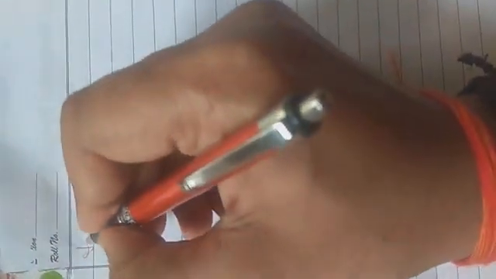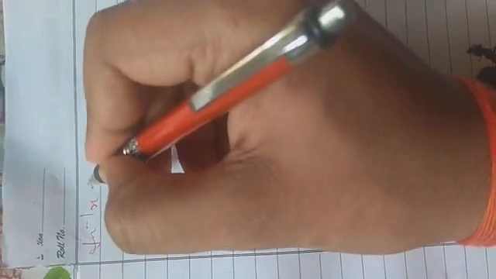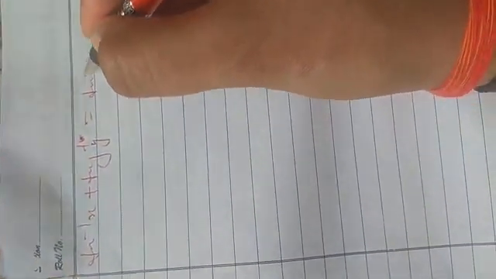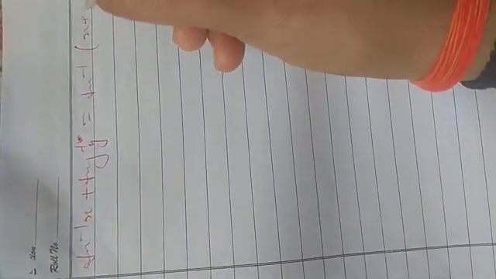Now we'll discuss some of the proofs of the properties which we have not mentioned in the earlier lectures. Suppose we have the property: tan inverse x plus tan inverse y equals tan inverse of (x plus y) upon (1 minus xy), for xy less than 1.